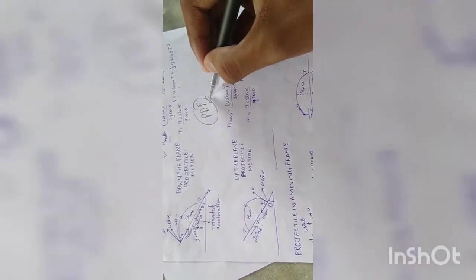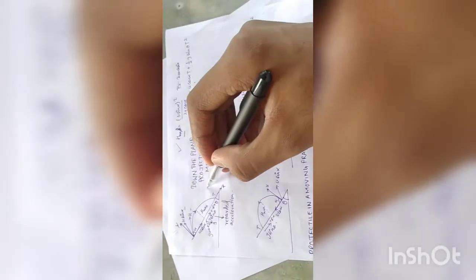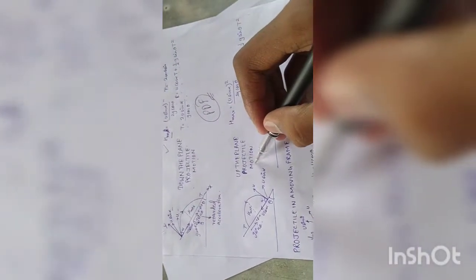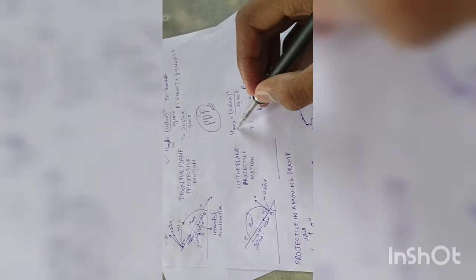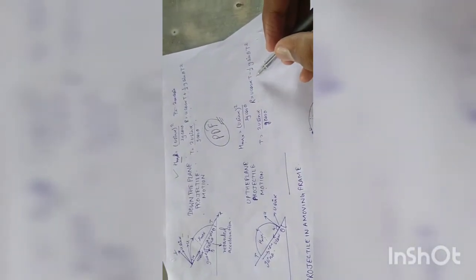You can go and learn these formulas, which will really help you when you have a question in down the plane or up the plane projectile motion. Here we have the h max. Everything is the same in down the plane and up the plane projectile motion. Only in r there is a change: here it is minus when you go up the plane. Why it is minus and why it is plus, I'll tell you here.